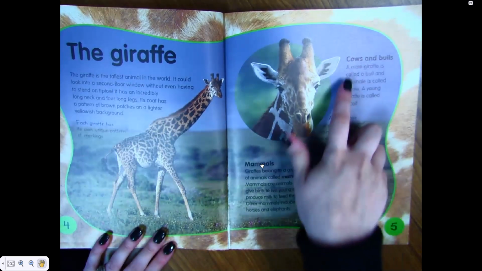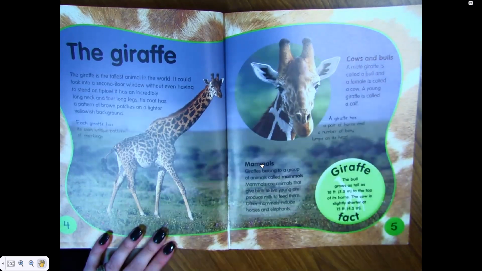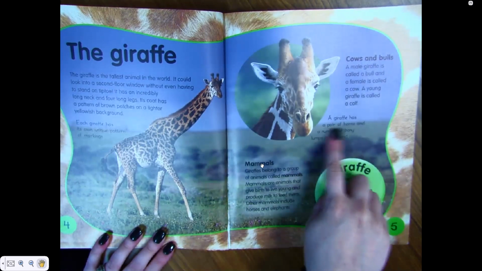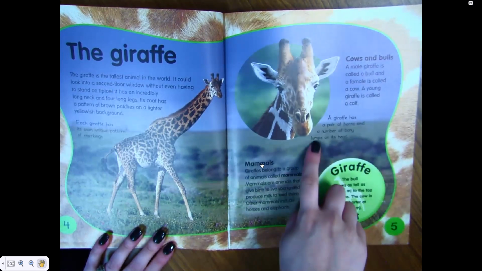Cows and bulls. A male giraffe is called a bull, and a female is called a cow. A young giraffe is called a calf. A giraffe has a pair of horns and a number of bony lumps on its head.